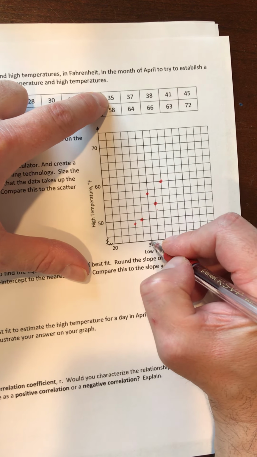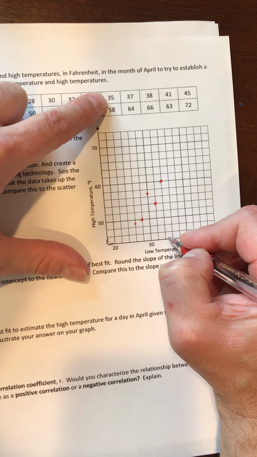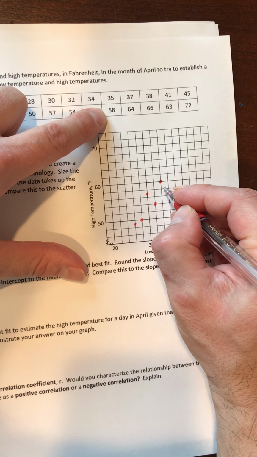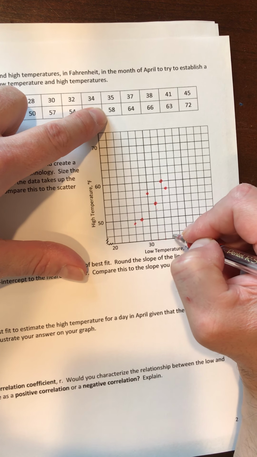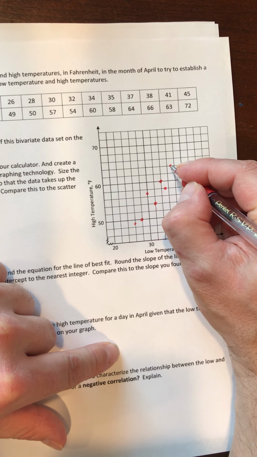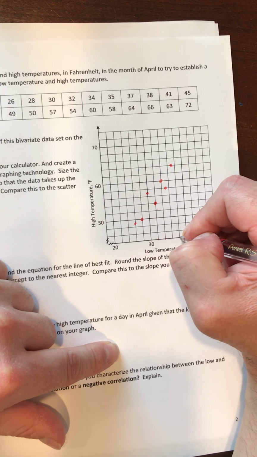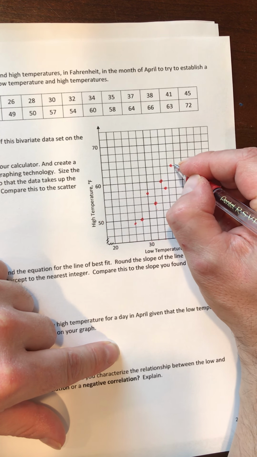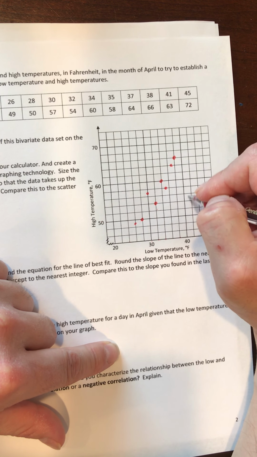35, 68. 32, 34, 35 is going to be halfway in between, and then 68, it's going to be here. All right, I'm going to finish up. 37, 64. 38, 66, so that's 38, 1 before 40, 60, 62, 64, 66. 41, 63.